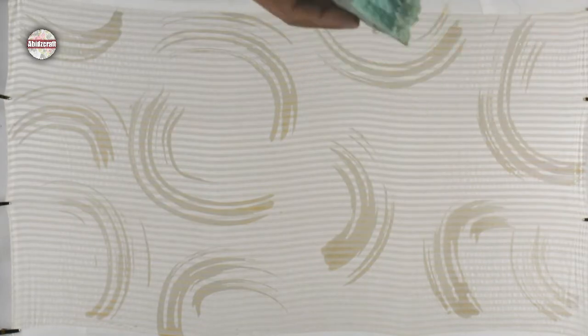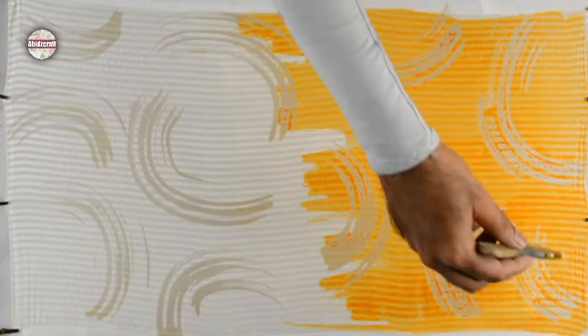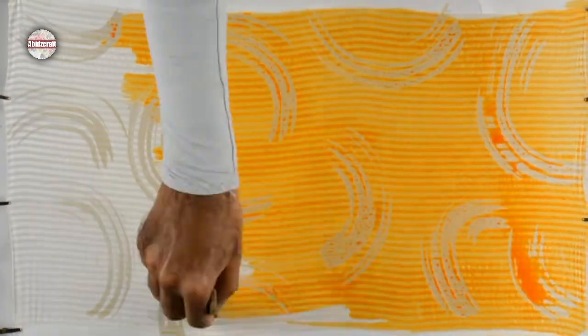In this video, I am using silk currently for batik. If you want to use any other silk, you can use it. The process will be the same for every fabric. Let the fabric dry after painting.